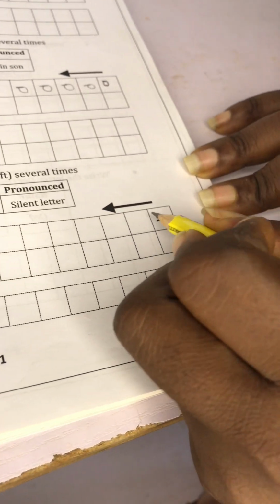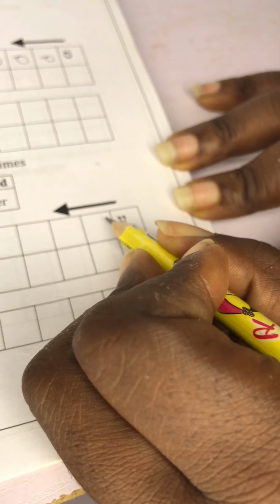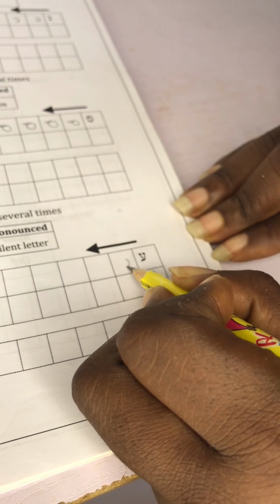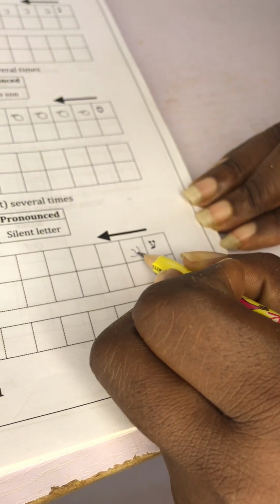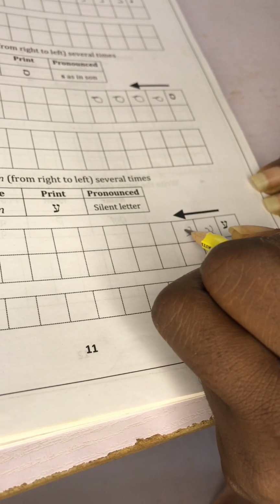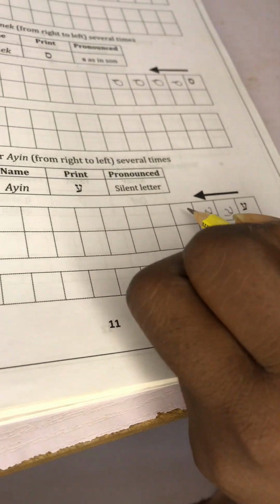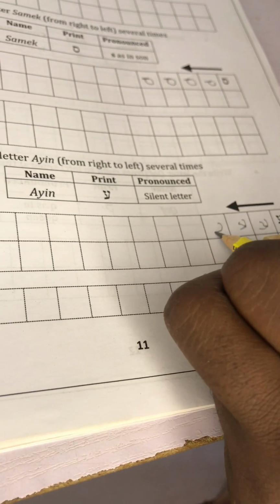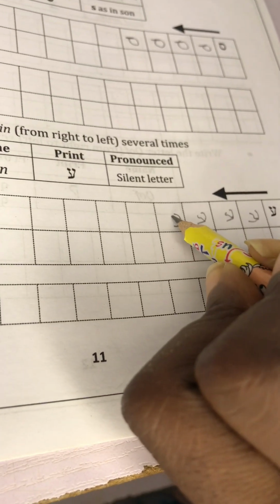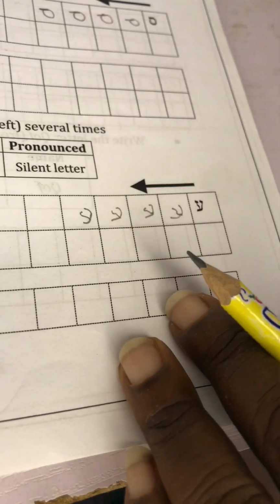Please look at it. Your ayin looks like Y, okay, but not really like a straight Y. Look at it. Did you see that? Not a straight Y. You see that? That is your ayin. Let me write it for the last time. Not a straight Y. That is your ayin. So the next after ayin is your pair.